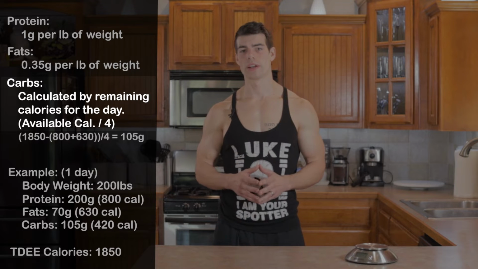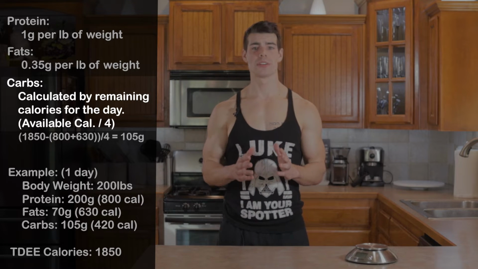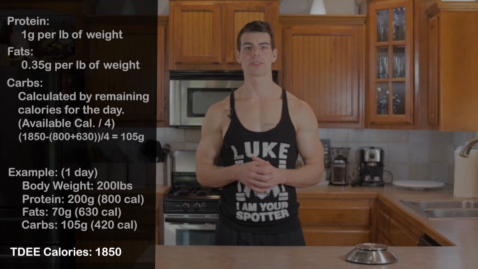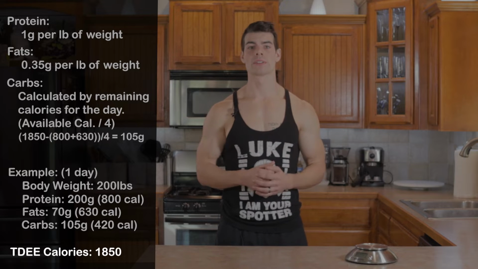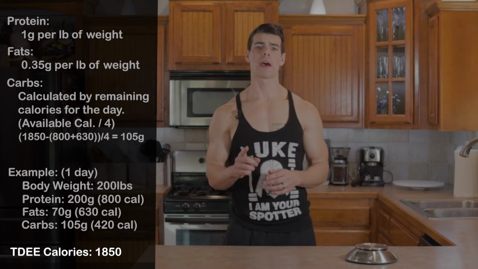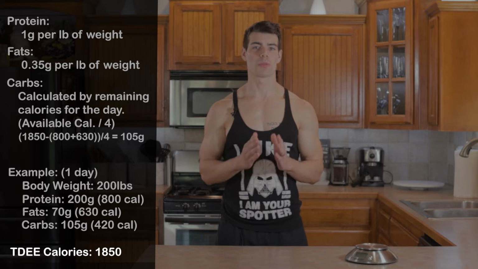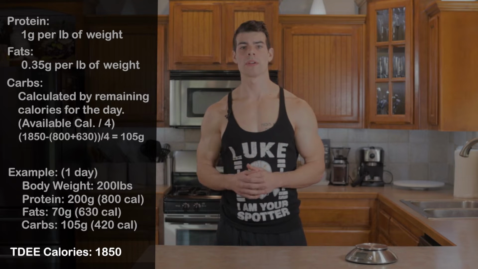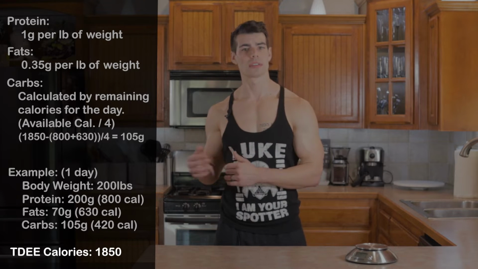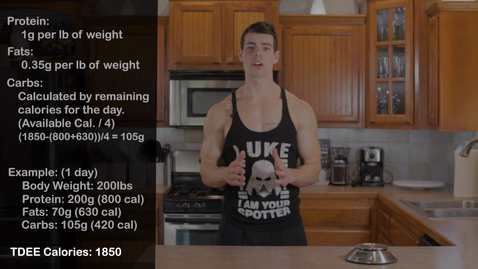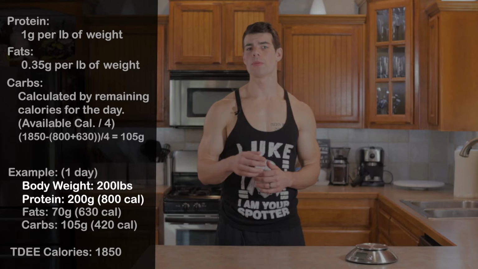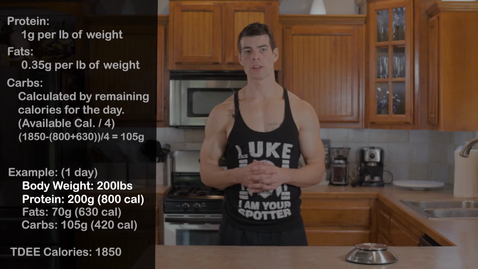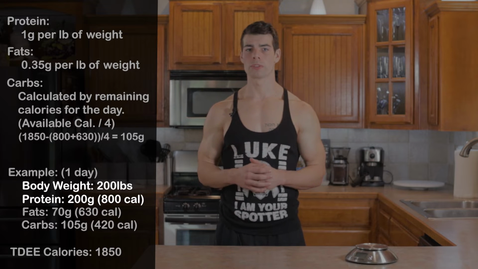Let's take a look at how this would break down. Last week, we had John use his TDEE calculator, and he got 2,350 calories. He subtracted 500 calories from that so he could lose roughly 1 pound of body weight per week, and he was left with 1,850 calories. When we use the macro formula breakdown that we just talked about, it looks something like this. As we said before, we're going to start off with protein. So since John weighs 200 pounds, we're going to take his weight of 200 and times that by 1 to get our grams of protein. So John's going to be eating 200 grams of protein every day.